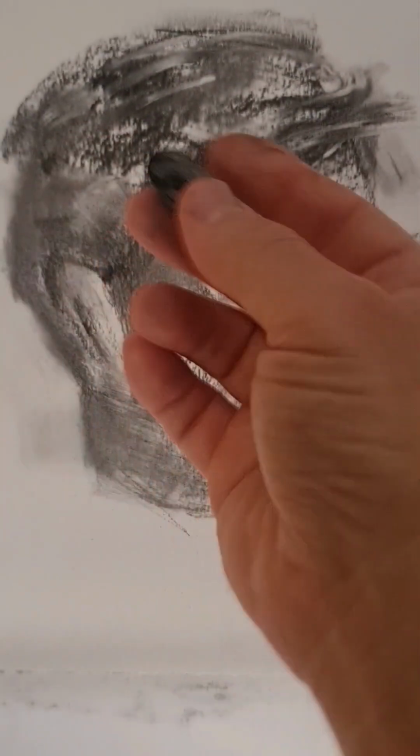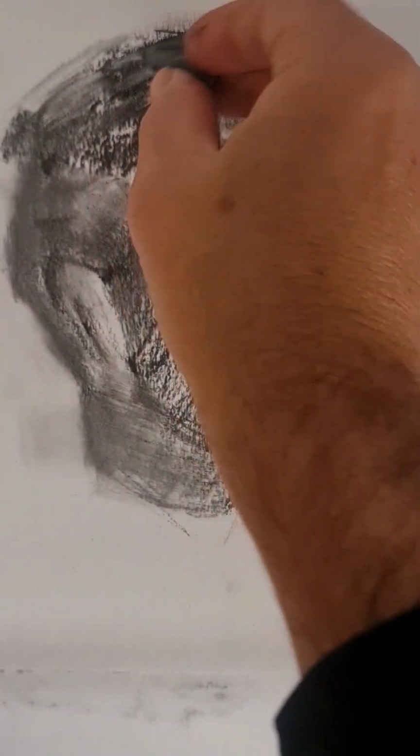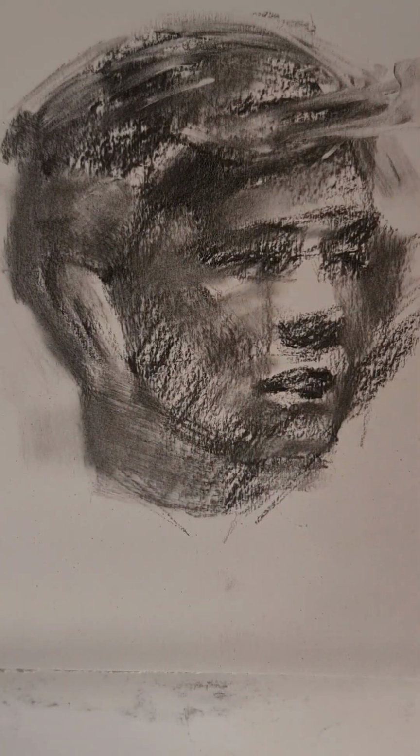Okay, getting that sharp edge of the putty rubber. Bring the hair down a little bit more, and make it look a bit more organic.